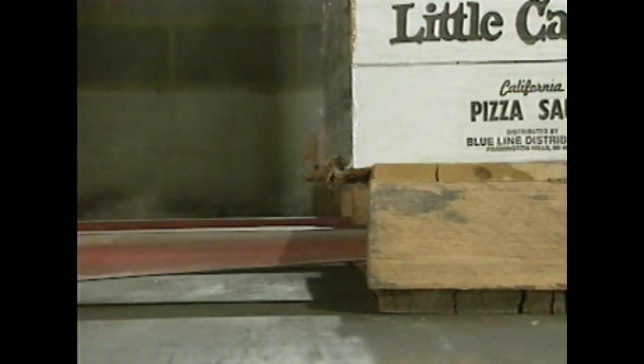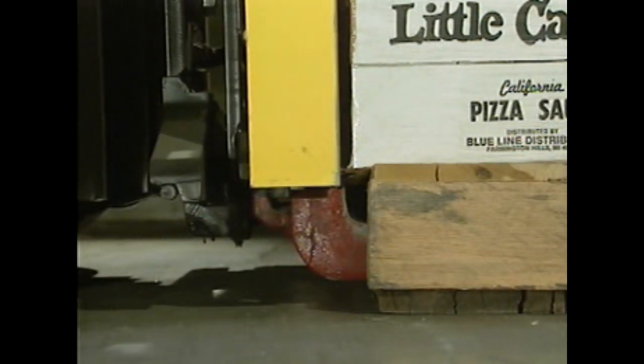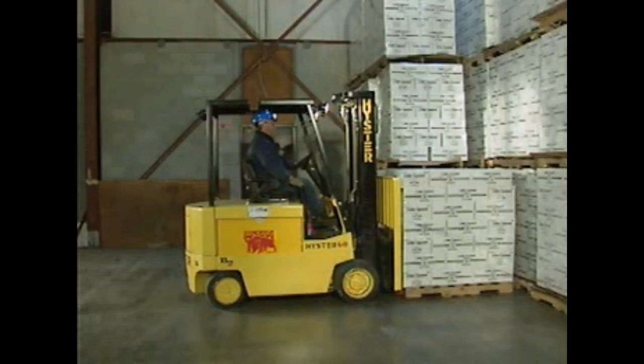Ease the forklift forward until the forks are as far into the pallet as they'll go. The pallet and load should contact the backrest to stabilize the load. Don't run into the pallet or try to push it across the floor. This could damage the pallet and the load, as well as the forklift.